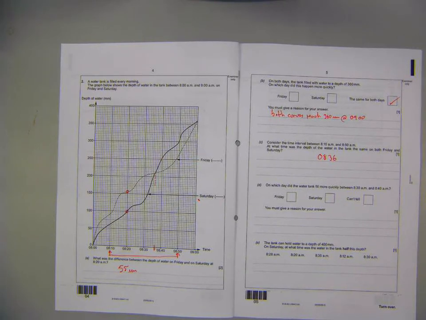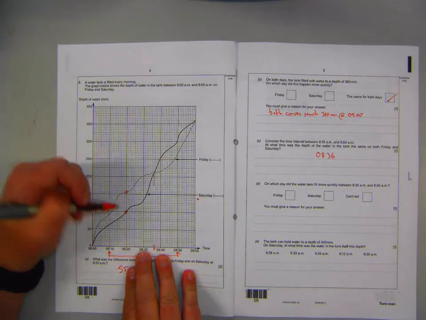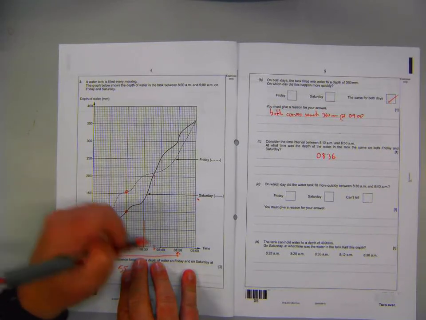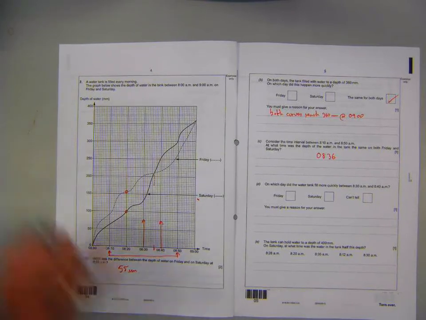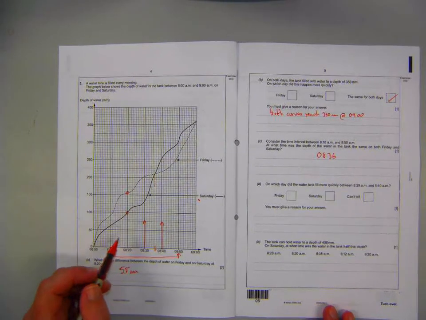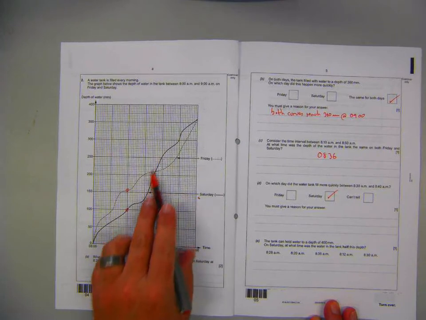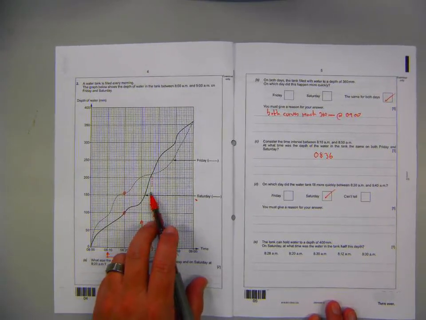D. On which day did the water tank fill more quickly between 8:30 and 8:40? So we're looking between 8:30 and 8:40. So it's this part of the graph. How can I tell whether it's filled more quickly on the Friday or the Saturday in those regions, and why, Tom? Say it again. Larger range? So from the maximum to the minimum. How can you tell just by looking at the graph? Steeper, yeah. Boys? Okay, so we can tell that it fills more quickly on Saturday, and the reason is between those two intervals the graph is steeper. The Saturday graph, the black line, is steeper than the dotted line.